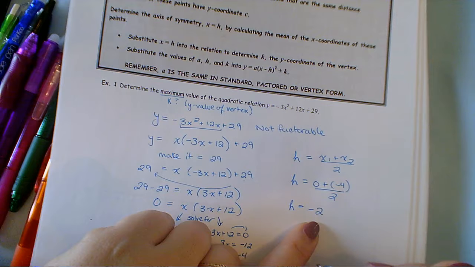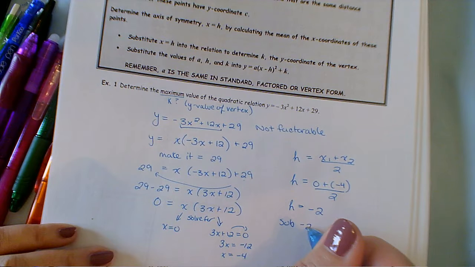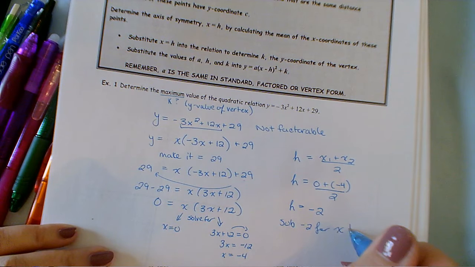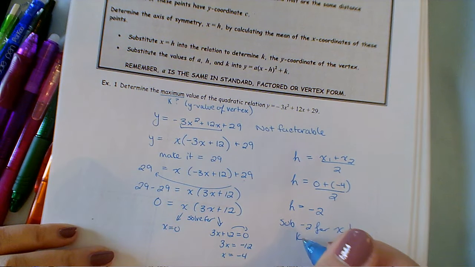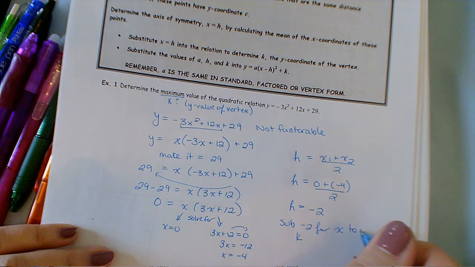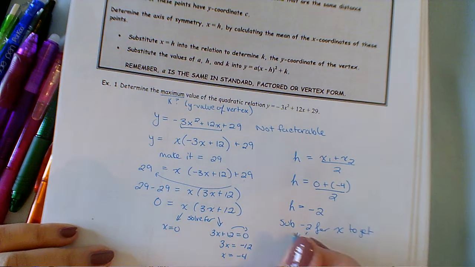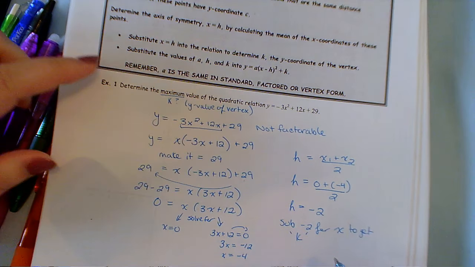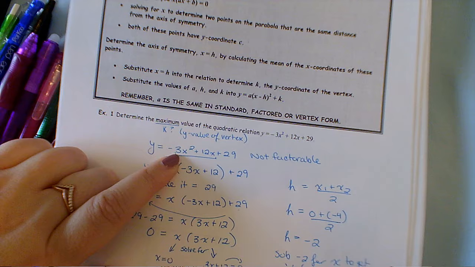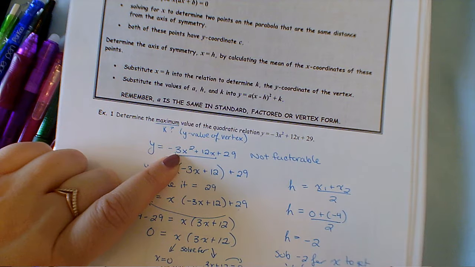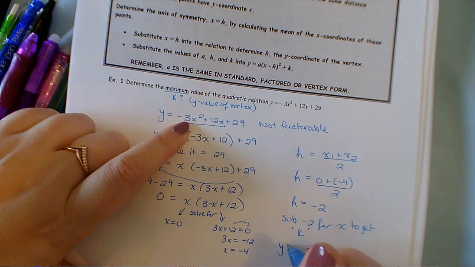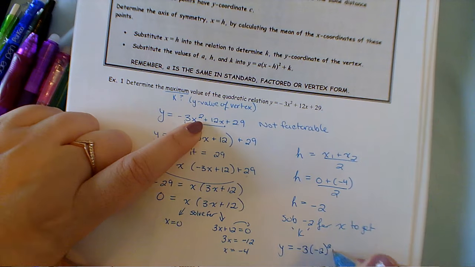So now I'm going to sub negative 2 for x to get k. You might be asking, where do you stick it? Just stick it back in the original equation. That's probably the easiest. Y equals negative 3 bracket negative 2 all squared plus 12 times negative 2 plus 29. Work it out.